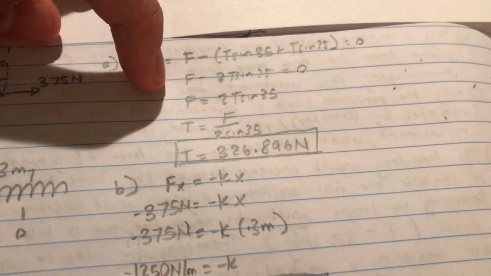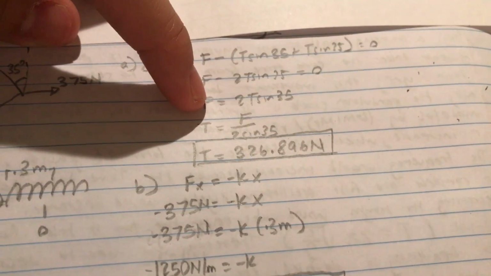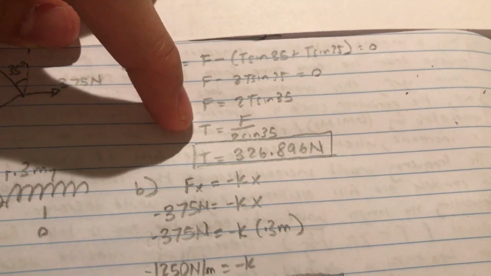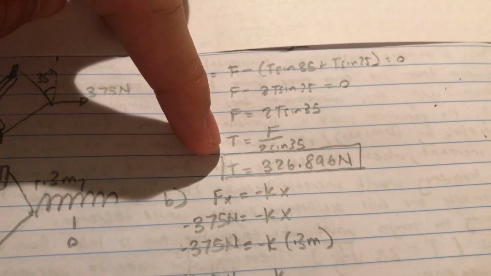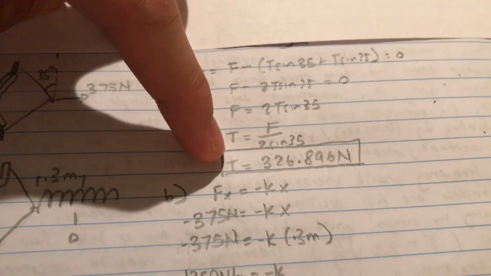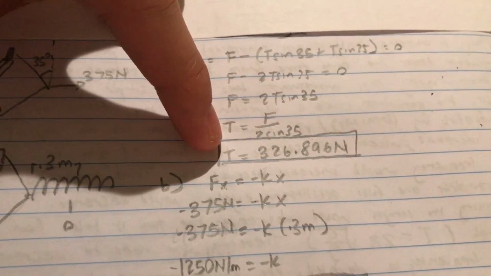So once you do the algebra, you get F equals 2T sine 35, and you can substitute F for the force, which you know to be 375 newtons. And once you get that, you can solve for T, which is about 327 newtons.